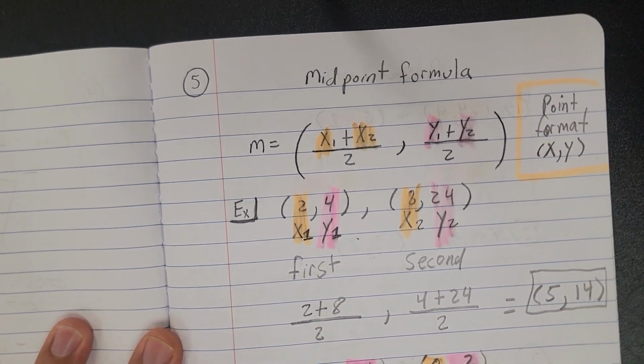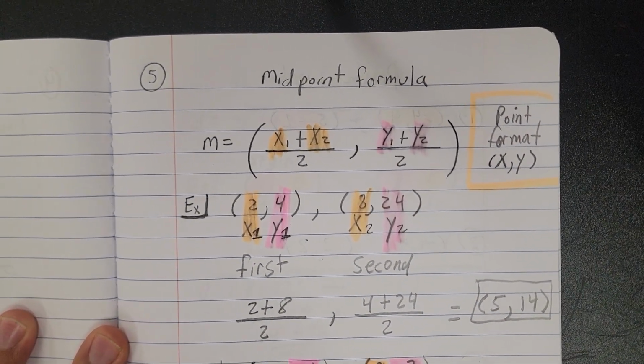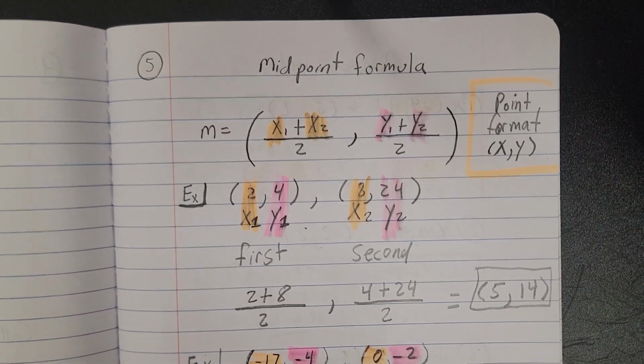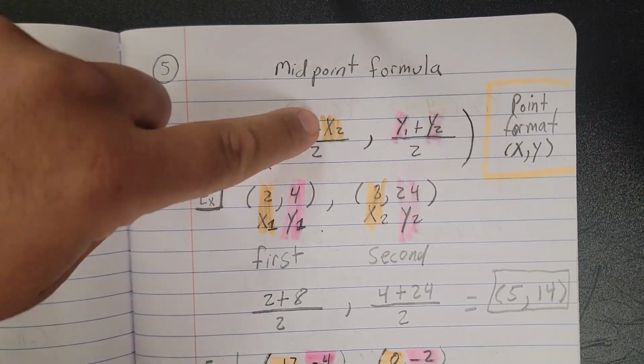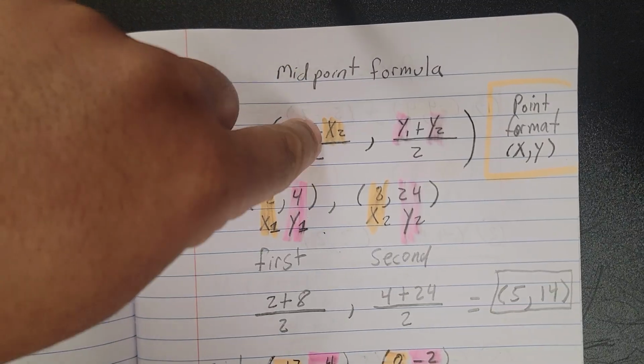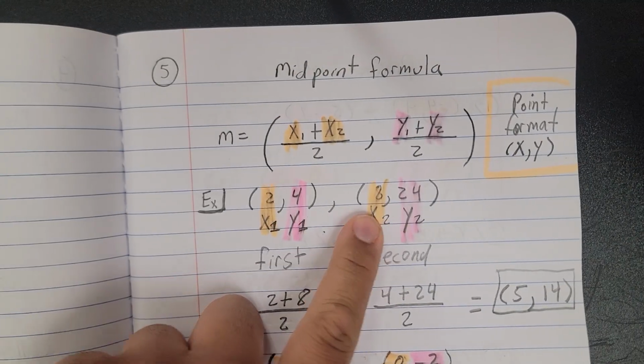All right, page 5, we have our midpoint formula. Again, use a highlighter first. Please highlight, and then write on top of it. That way it doesn't smudge. Mine are smudged because I didn't do that.